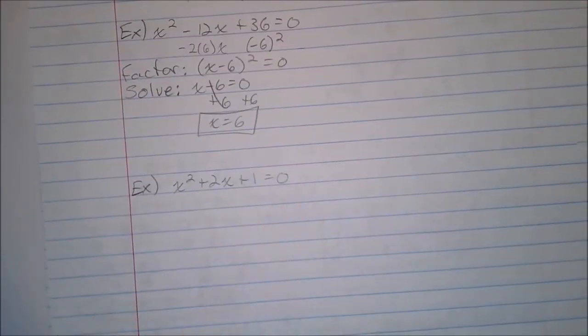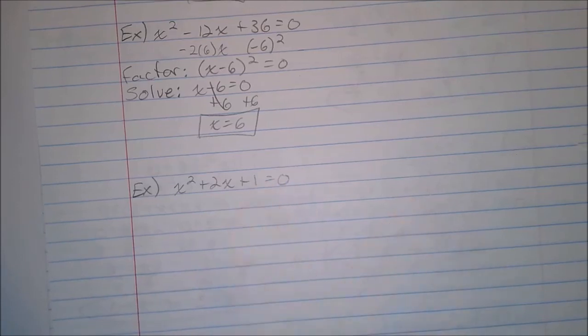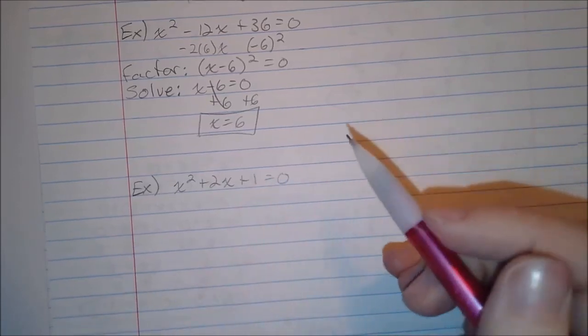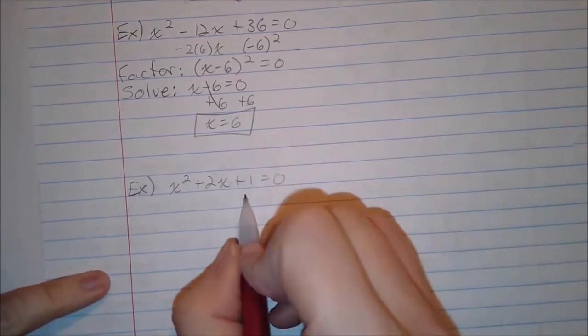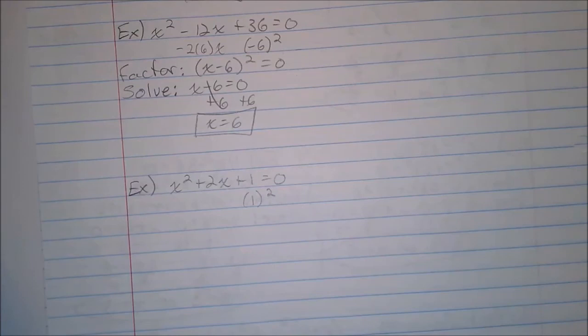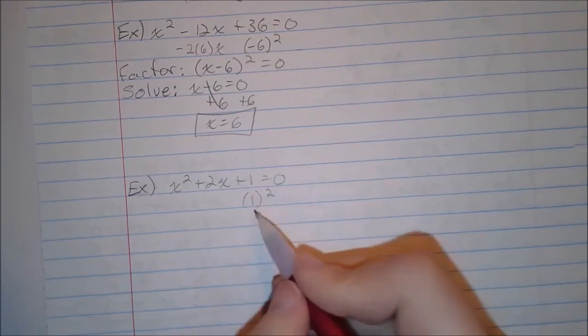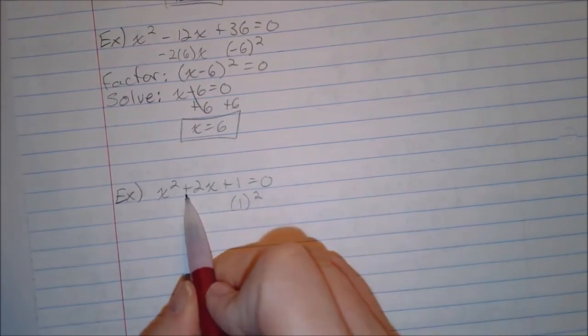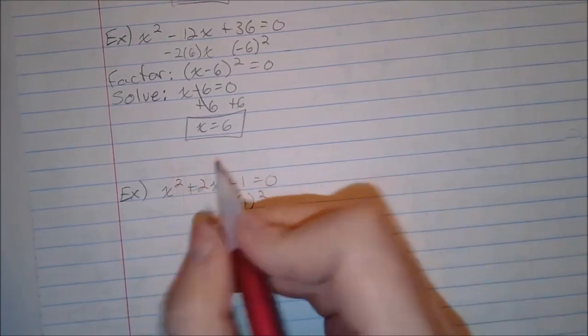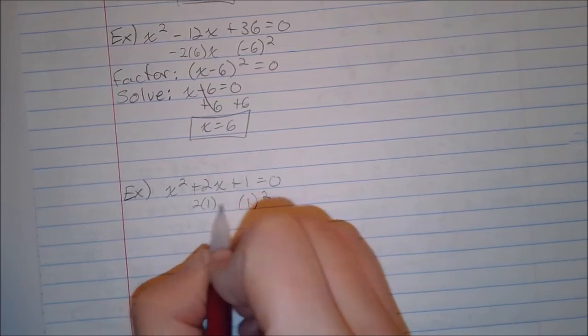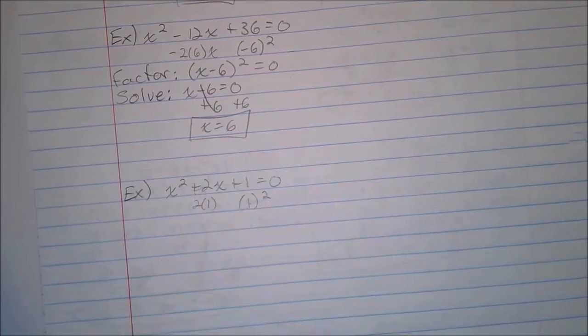Last example for this video. I picked this because for some reason the number 1 tends to throw people off. So just think to yourself, what times itself is 1? Hopefully you were thinking 1 squared is 1. Could also be negative 1 squared, but then you'd have a negative 2 here. So since this is positive, go ahead and go with the positive 1. And of course, if you double that, do you get 2? You sure do.